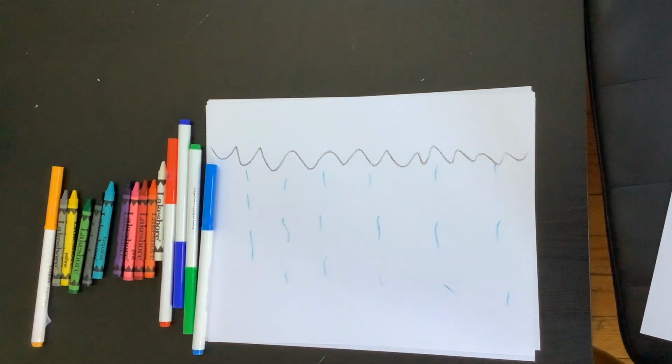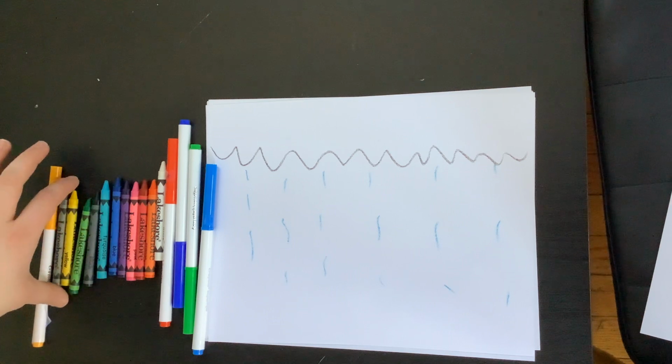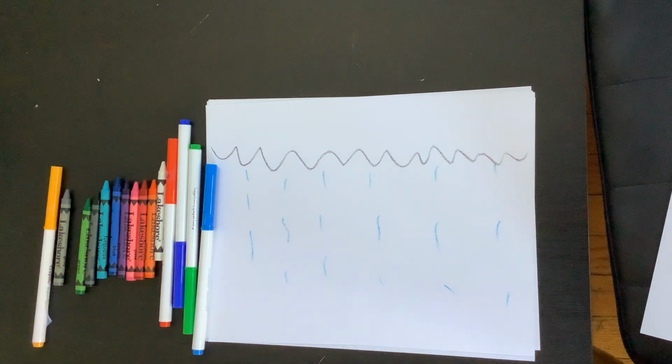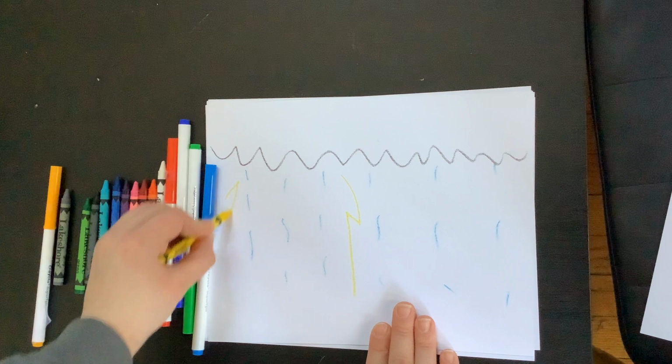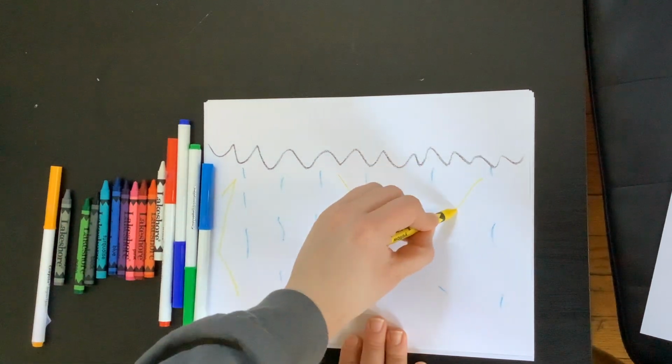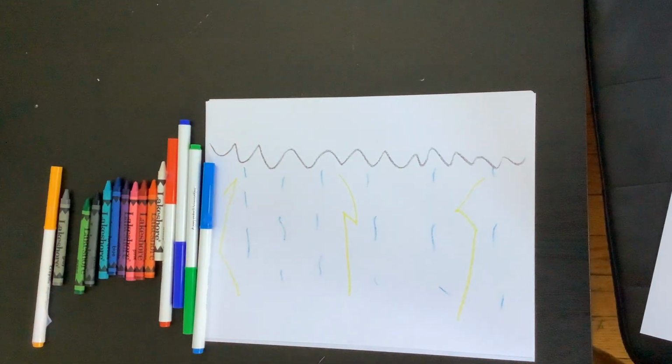So my friends, we can see the drops of rain falling from the clouds. And then I think I'm also going to draw some lightning like we just saw in our book, because sometimes when it storms really hard, there's a lot of lightning and it can be pretty scary, but since we're just drawing it, it's not that scary today.